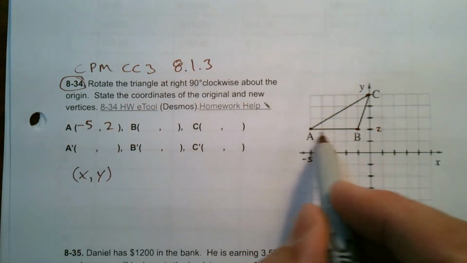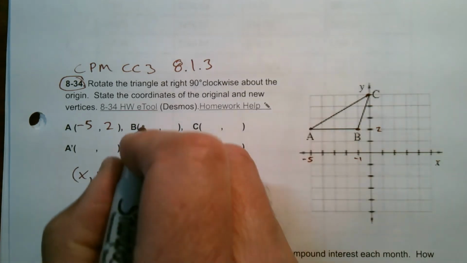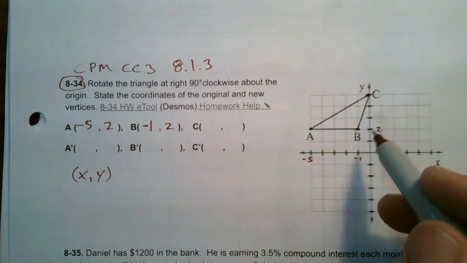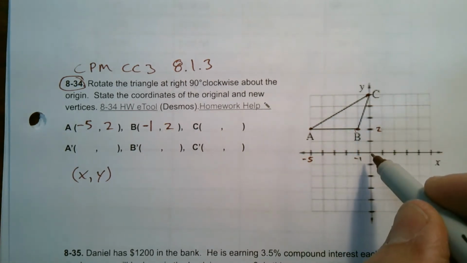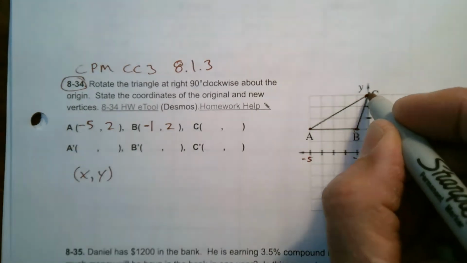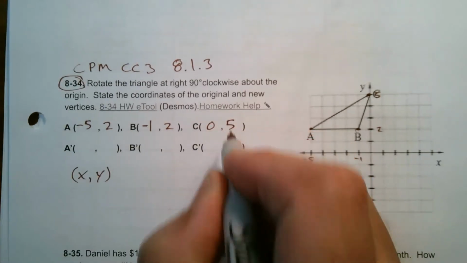So that's where A is. B looks like it's at negative 1 on the x and 2 on the y. C is up here at 0 on the x and 5 on the y, so (0, 5).